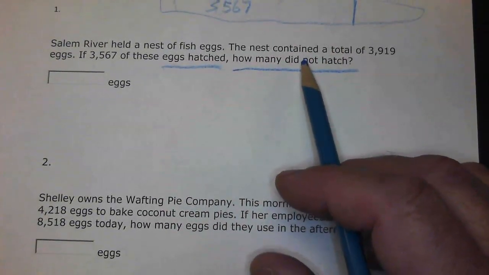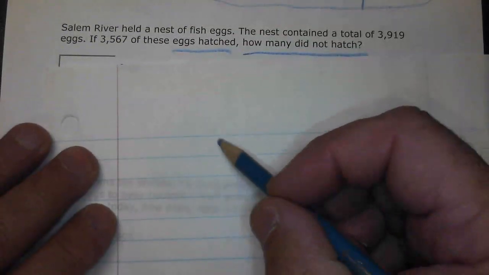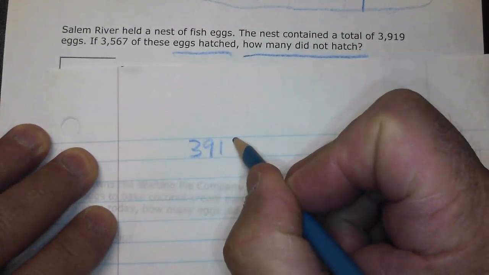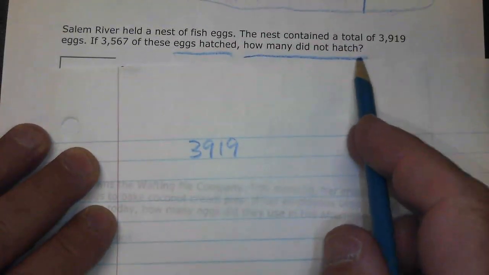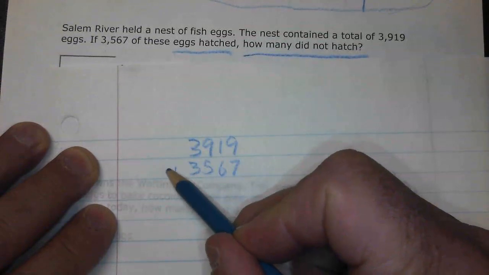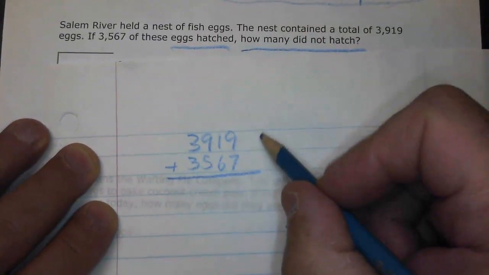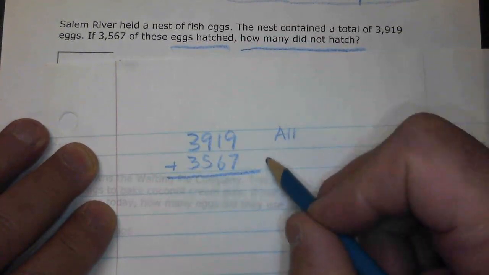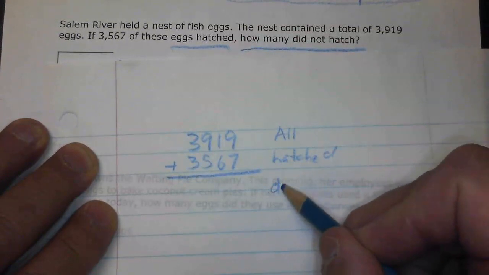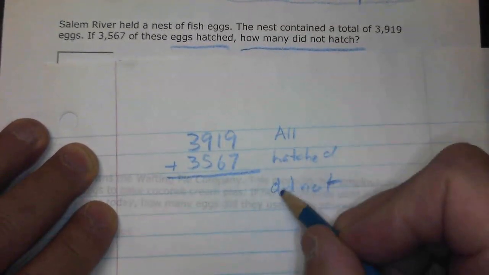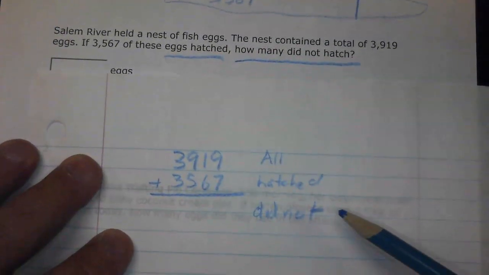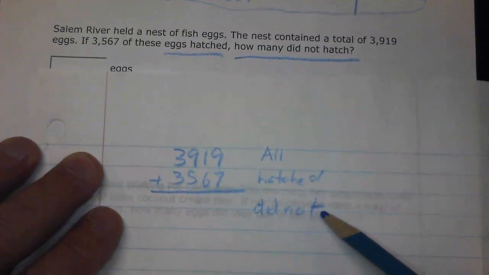Okay, so here's my paper. I'll work this with you, and we start out with a total of 3,919, and we found out that 3,567 hatched. So this is all of them, this is the ones that hatched, and these are the ones that did not hatch. Okay, so I've worked that problem out. Does that look like it would work? I think it does.